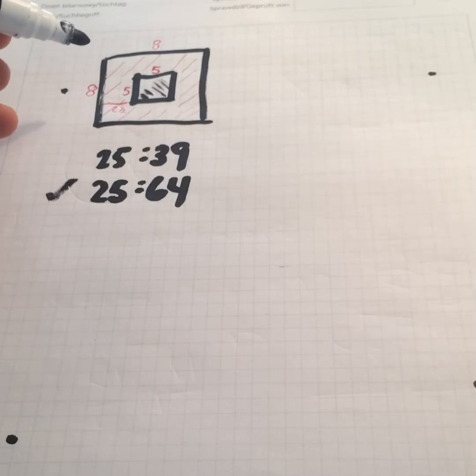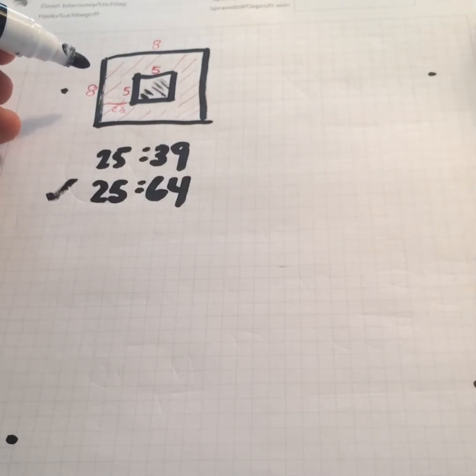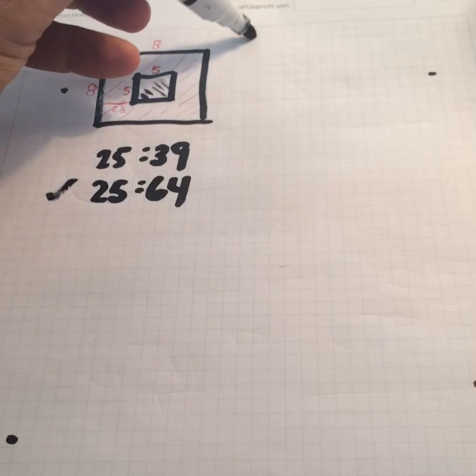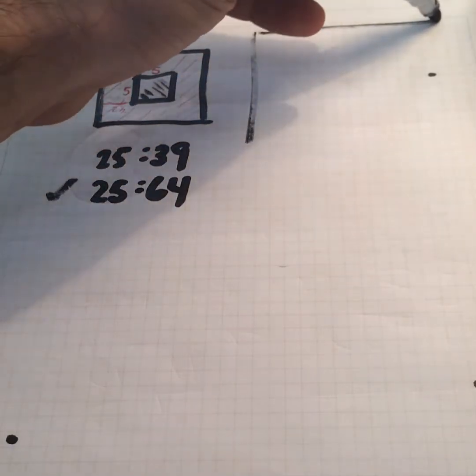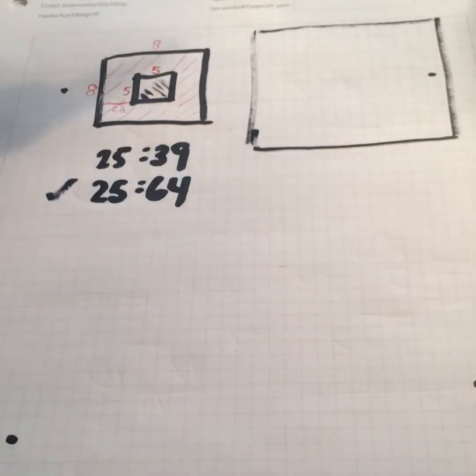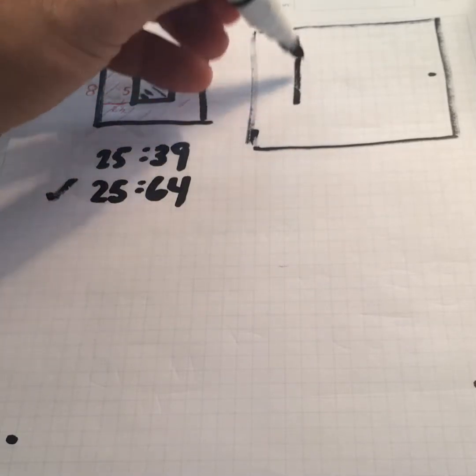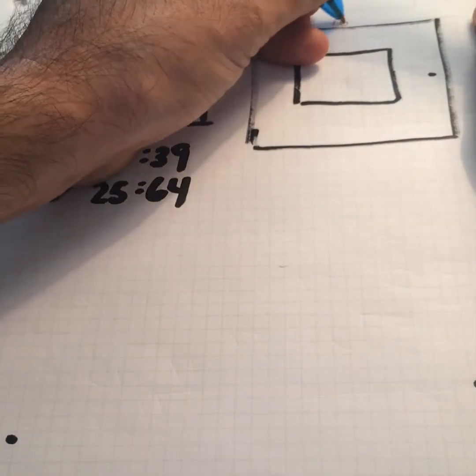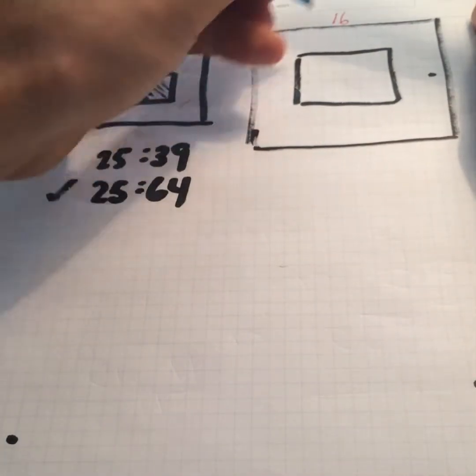So what I like to do is let's draw two more situations which hold the 8 to 5 or 5 to 8 proportion, but with different numbers. First, I'm going to double everything. Okay? If we double everything, we end up with a large square and a small square again, with now side lengths 16 and 10.